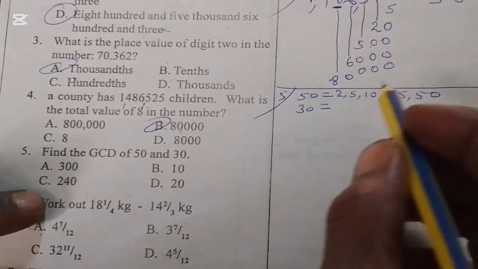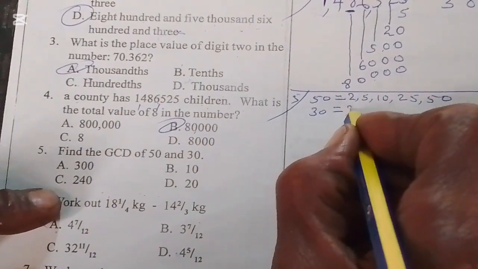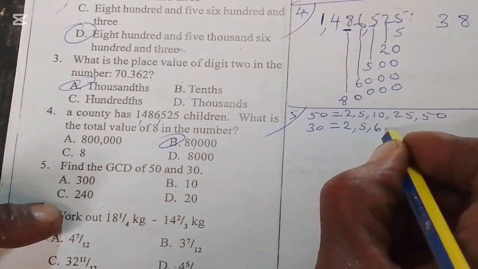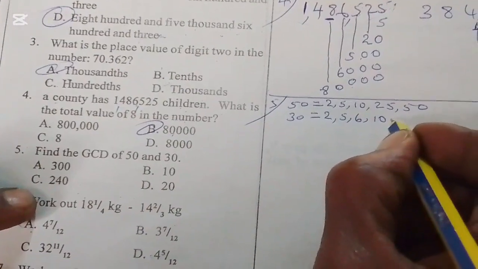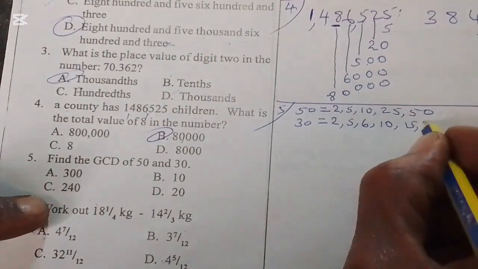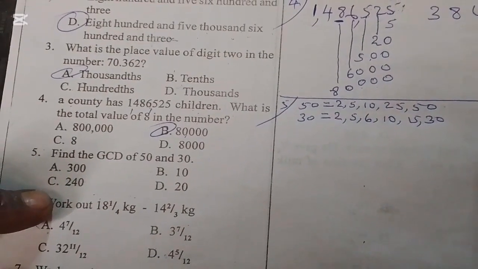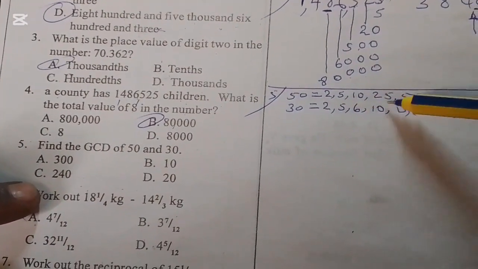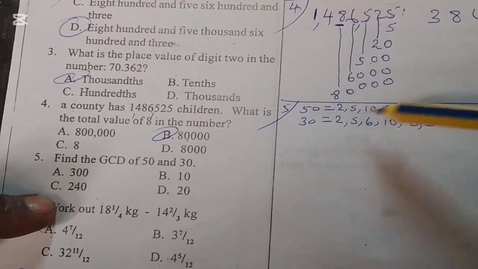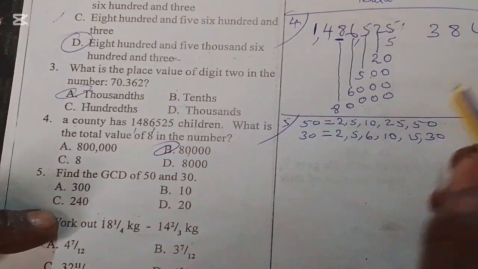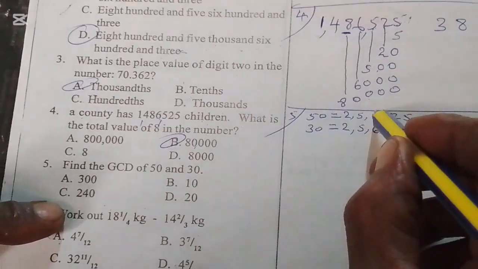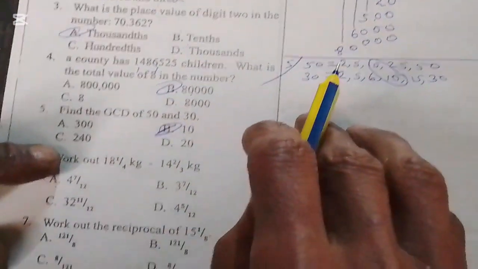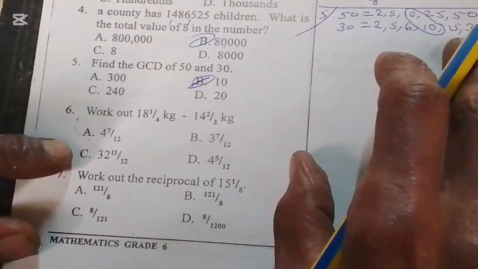The divisors of 30 are 2, 5, 6, 10, 15, and 30. So you pick a common divisor which is the highest. So we have 2, 5, 10. So our greatest common divisor here is 10. We continue with number 6.